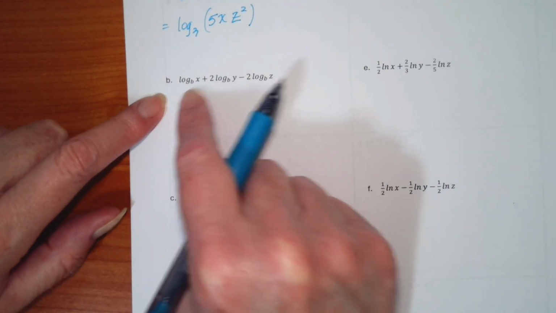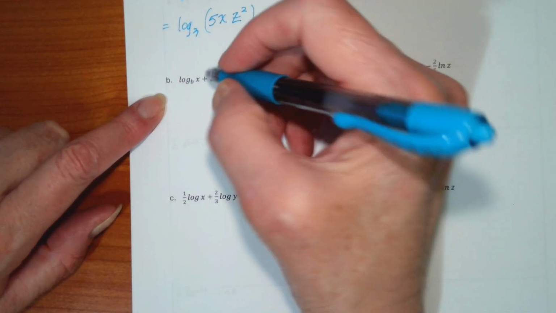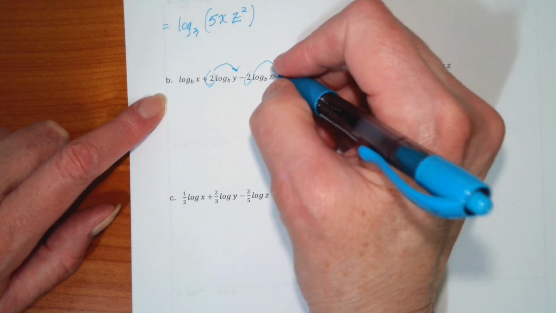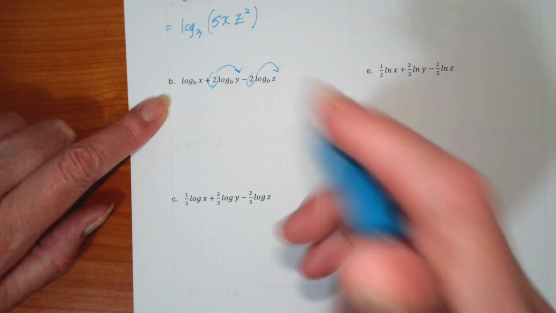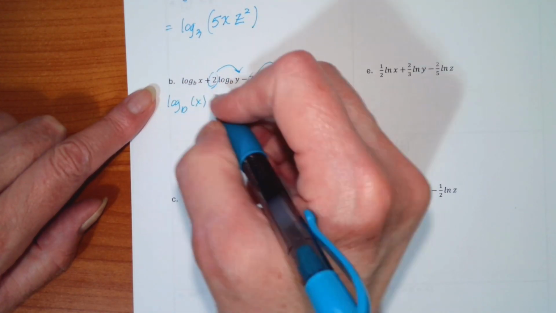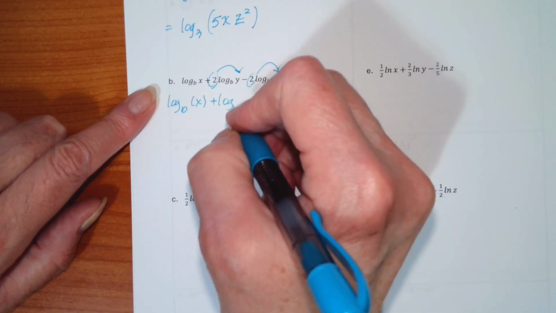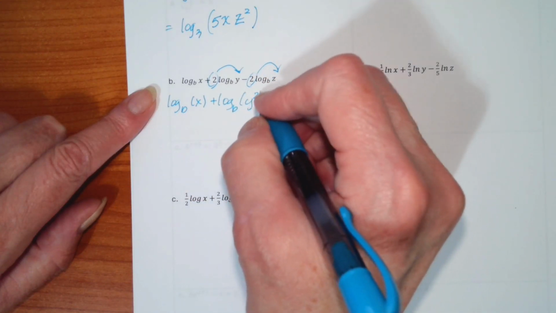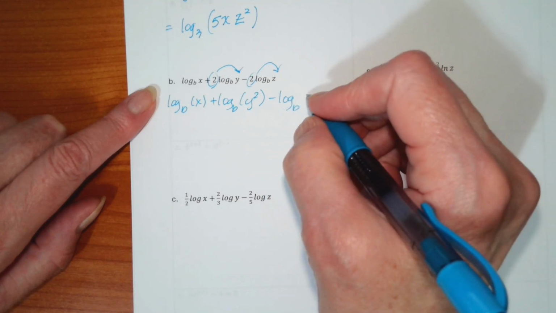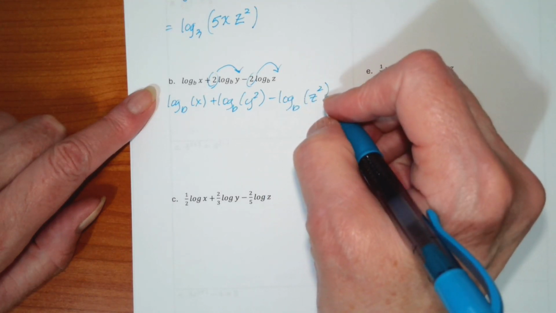Okay, so log base b, log base b, log base b. So in my first step, I've got to turn this into an exponent. So this becomes log base b of x plus log base b of y to the second minus log base b of z to the second.